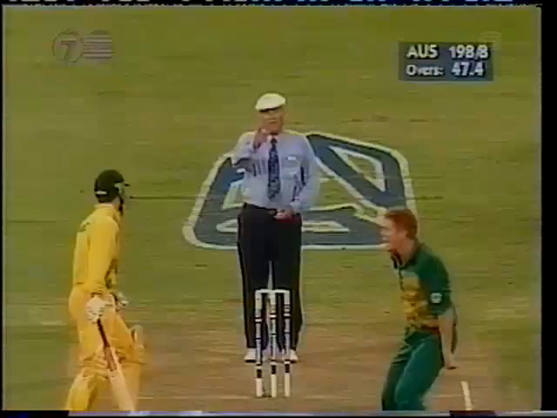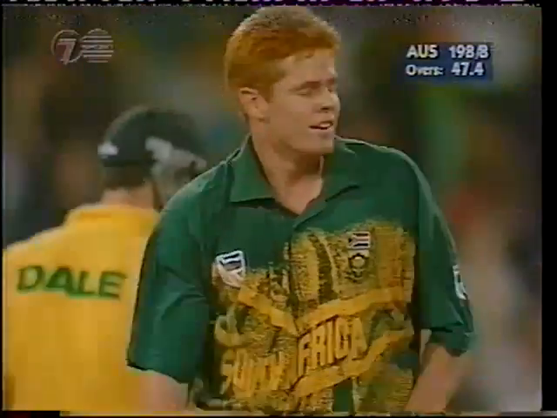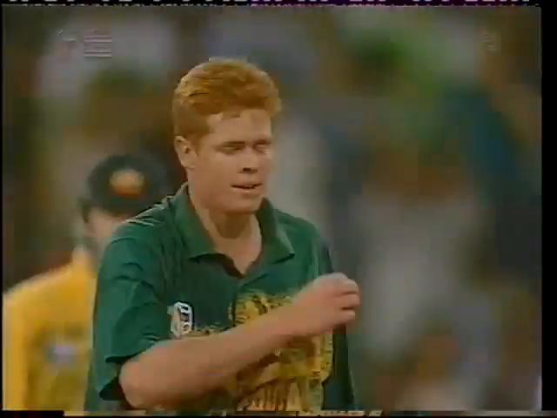Oh, that's out. Absolutely plumb. Trying to hit where the gap was. That was mid-wicket. And Andy Bichel walks straight in front. It does the job again.